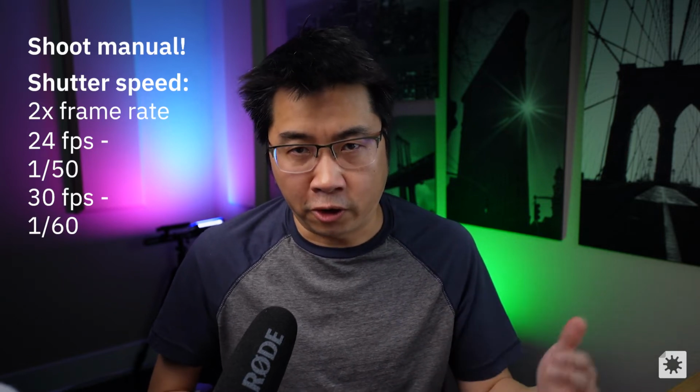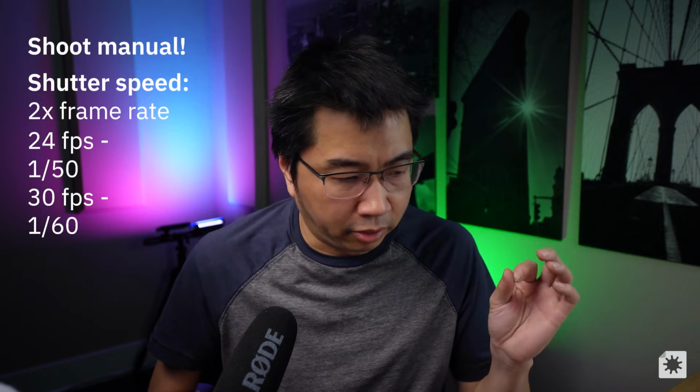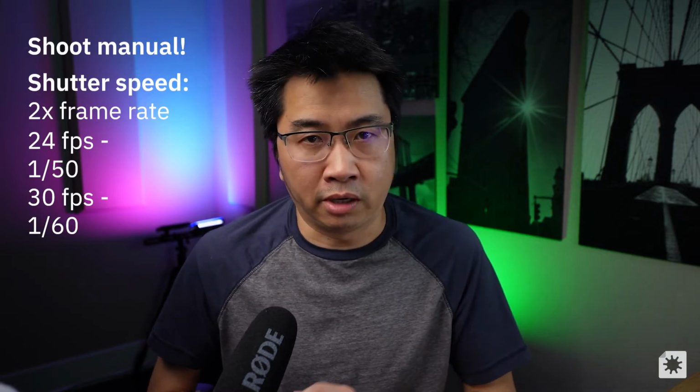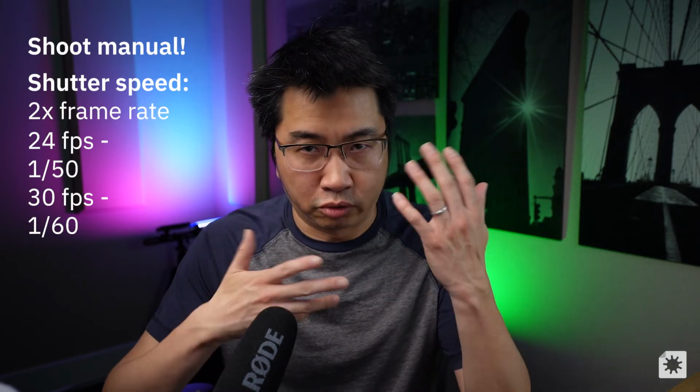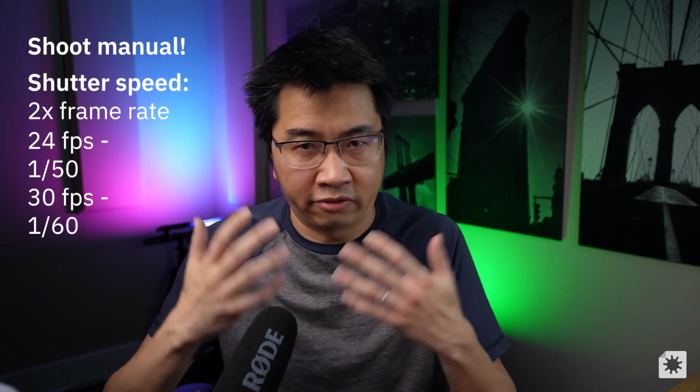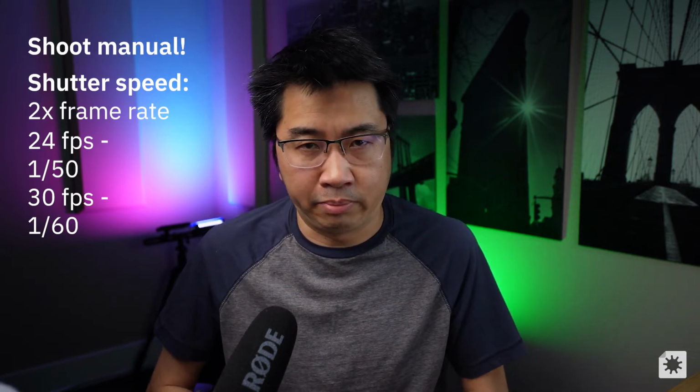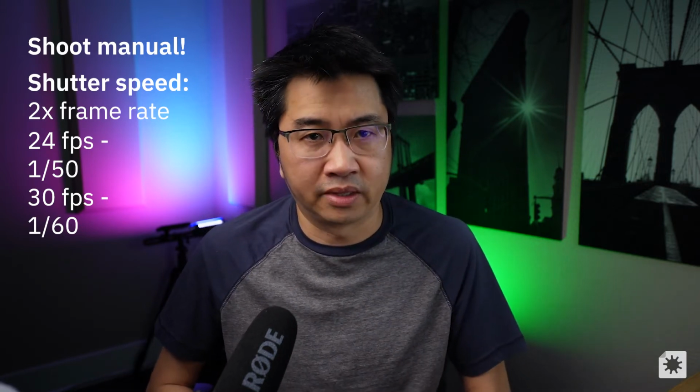If you go far above that, especially, you will find problems with motion, weird artifacts and aliasing artifacts. It's not a good thing. You want to keep that shutter speed low for sure.